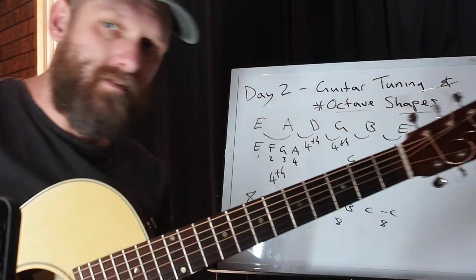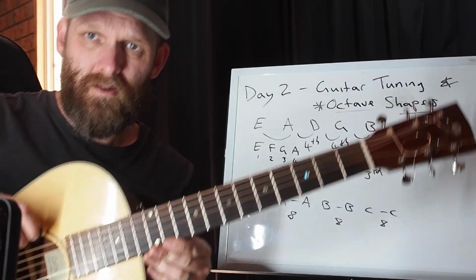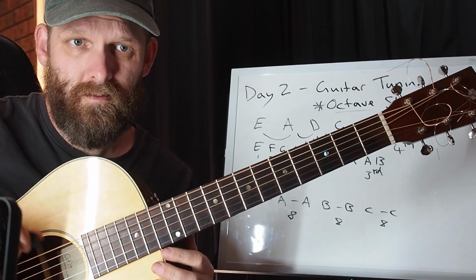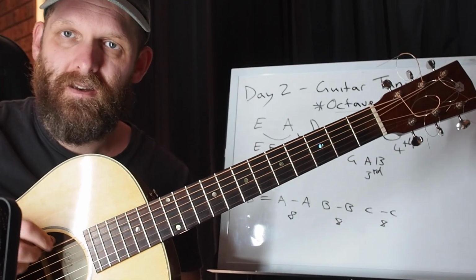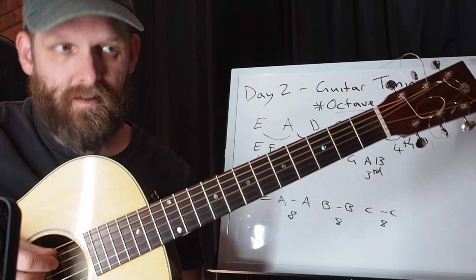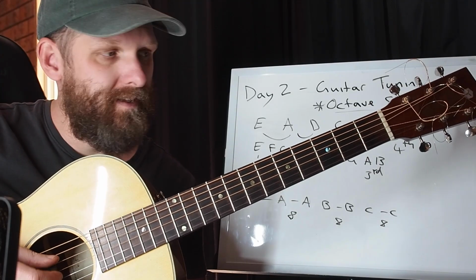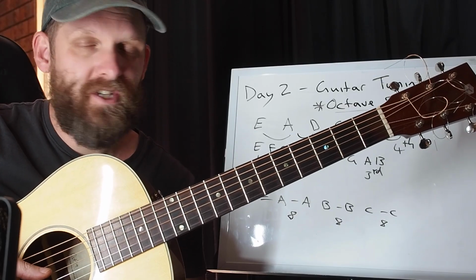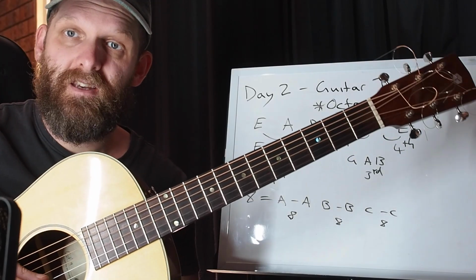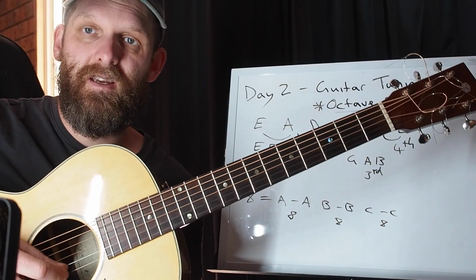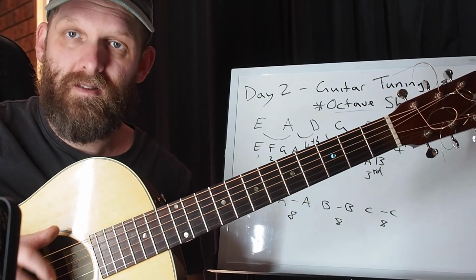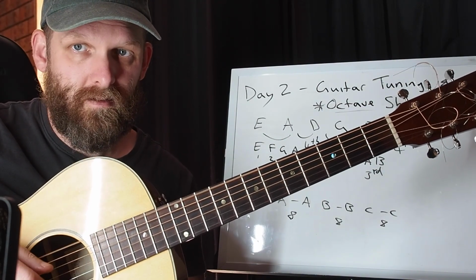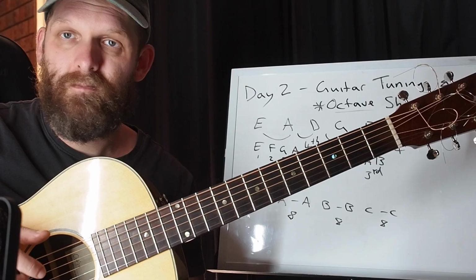Okay, so we'll start with the guitar tuning. I'm going to hit the top string, which is the lowest string, and that's an E. Moving down, we've got an A, a D, G, B, and then E. Okay, so the guitar has 2 E notes on the top and bottom.